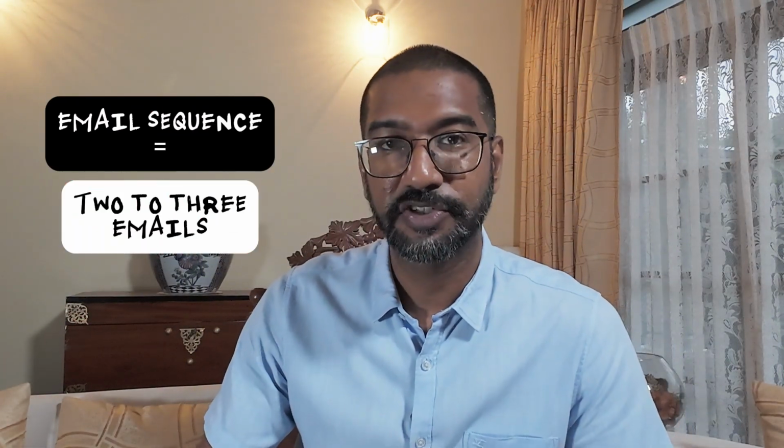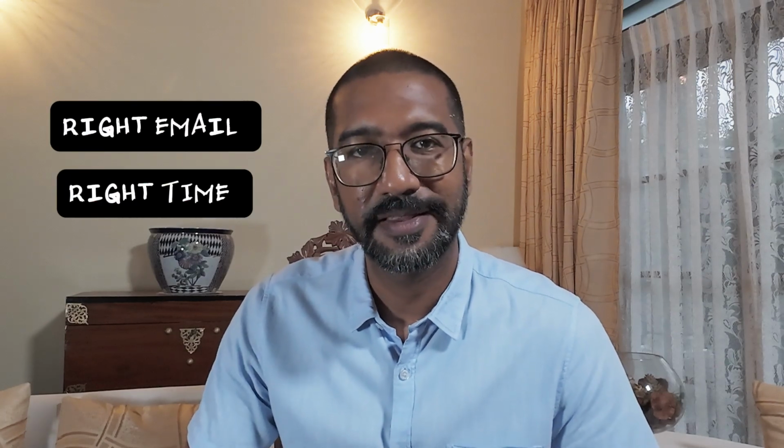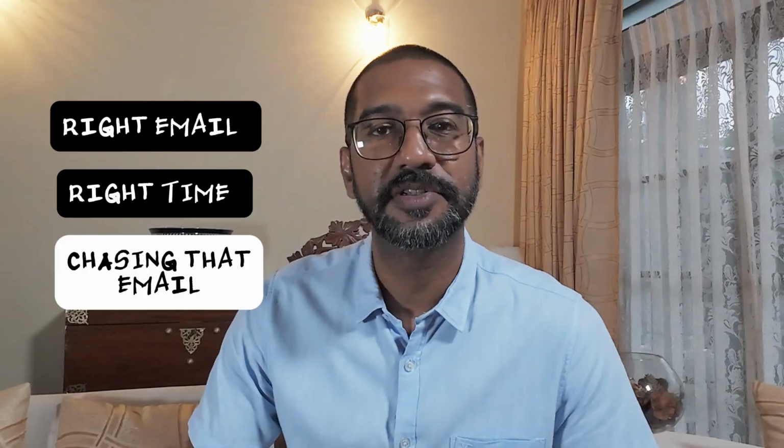Alright, just to begin with, an email sequence can be as short as 2 emails. It can be an autoresponder plus 2 reminders. So that's 3 emails. So when you think about sequences, we're not talking about bombarding the user with a ton of emails for whatever reason, right? Less is more. It's just about sending the right email at the right time and then chasing that email a little bit to get the response if you're not getting a response. That's what you got to think about first.